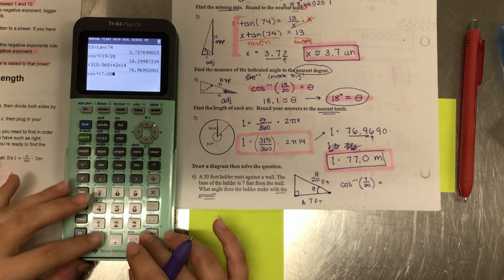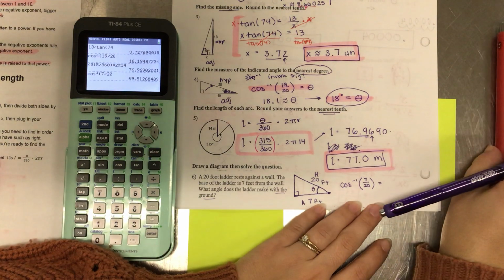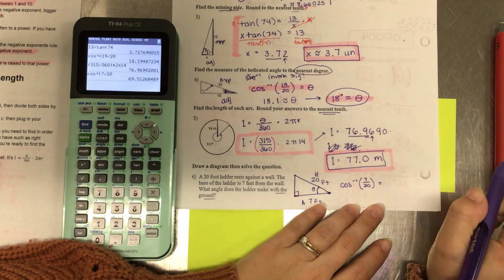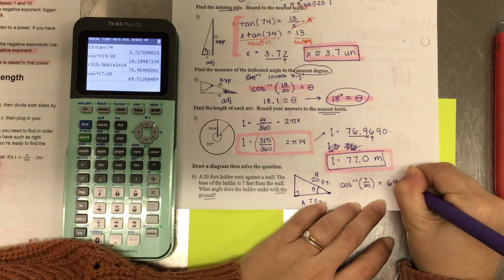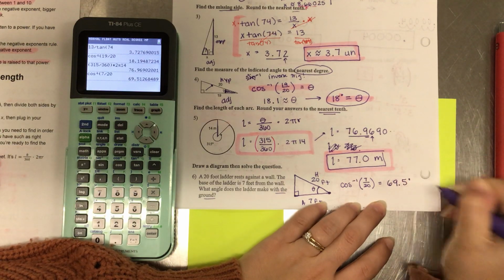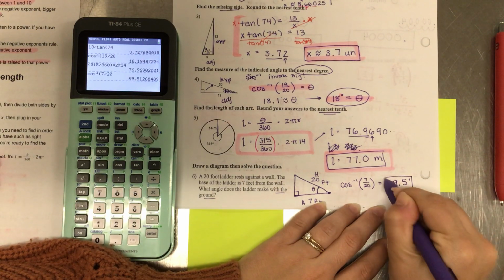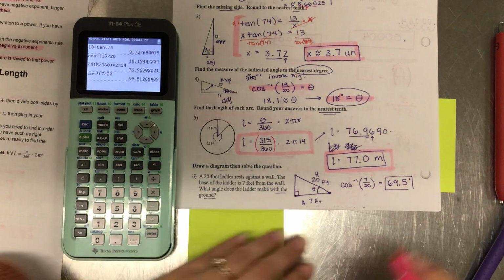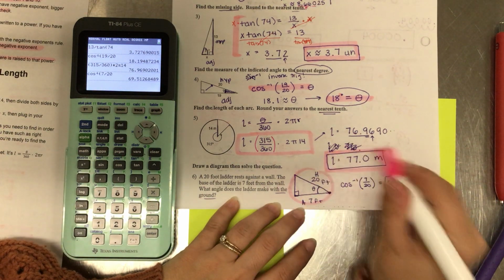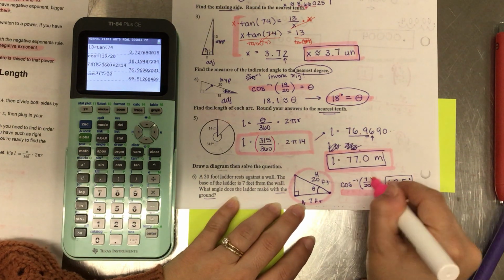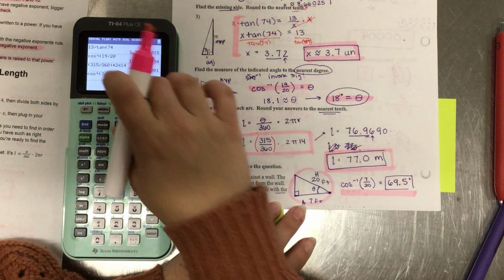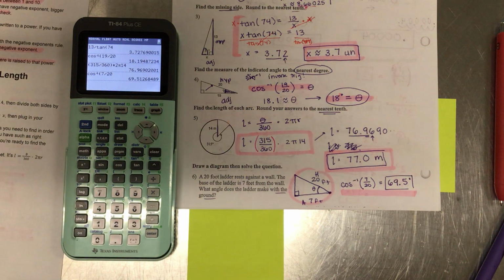Cosine inverse of 7 over 20. And it didn't say to round to anything, so I'll keep 3 sig figs. And as your grader, I would want to see the picture setup and the setup of the equation, what you type in your calculator, as well as the final answer.